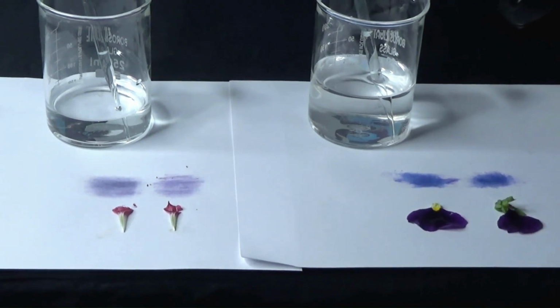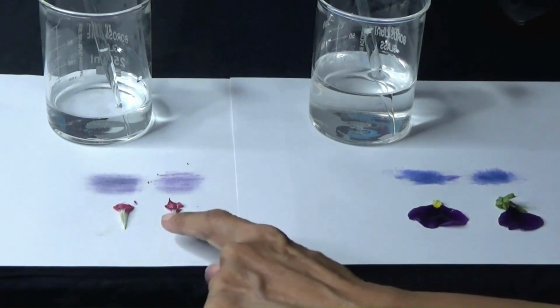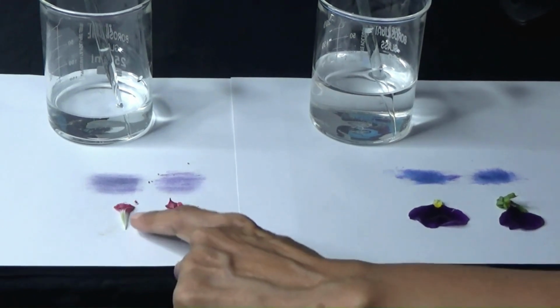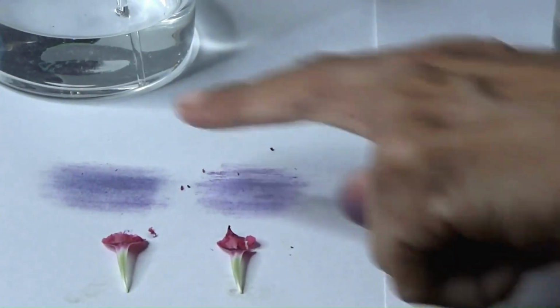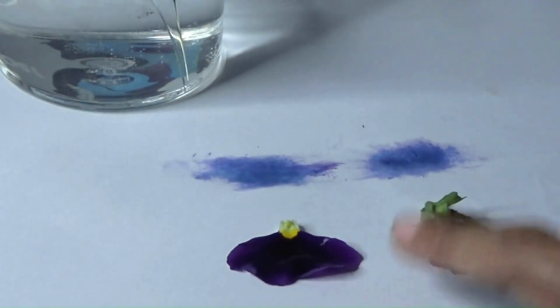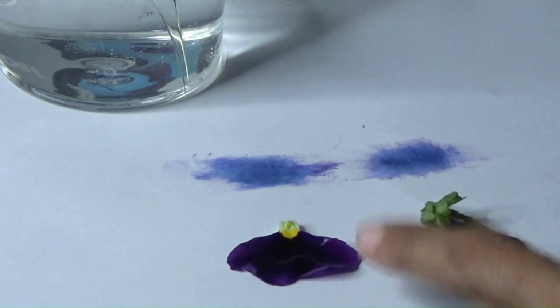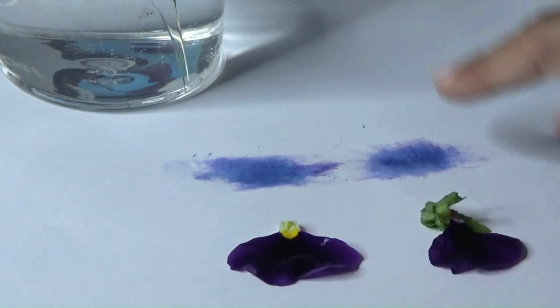Now let's look at some flowers. We have taken red flowers and blue or purple flowers. We have taken the flowers but also rubbed these flowers on paper to create two patches. The patches are looking a little bluish. Similarly, we have made patches with the blue flowers.